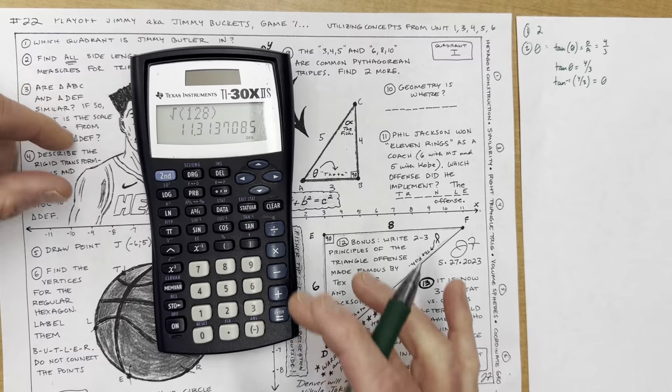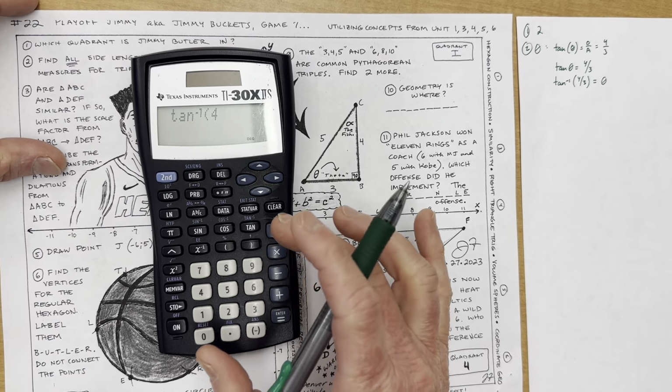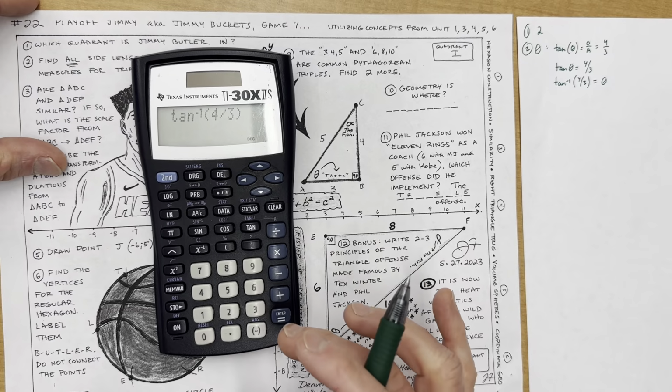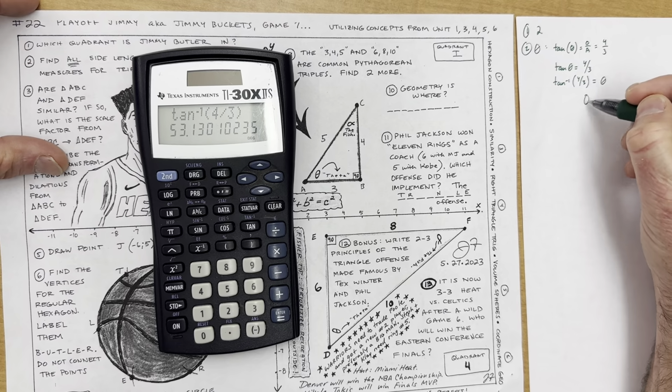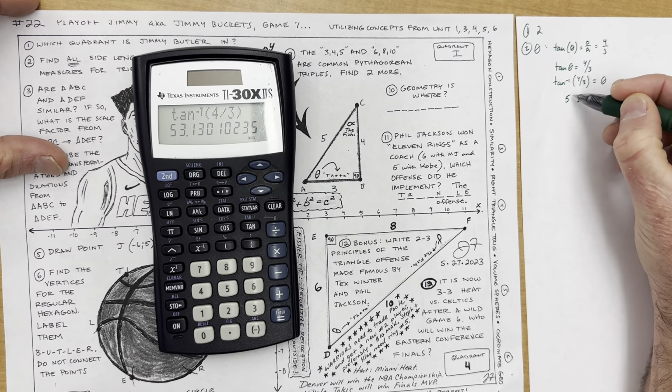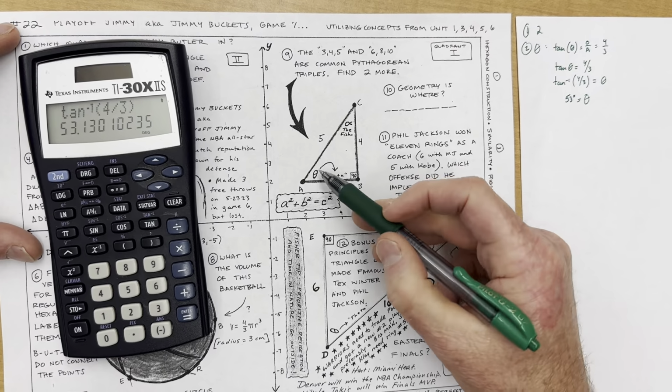So let's run that. Second, tan inverse of 4 divided by 3. You're going to get theta equaling 53 degrees. So theta equals 53.